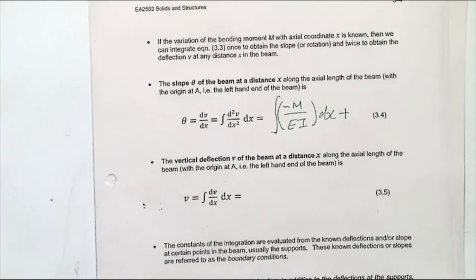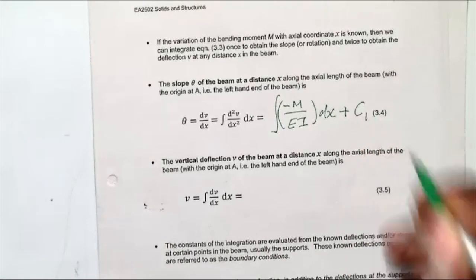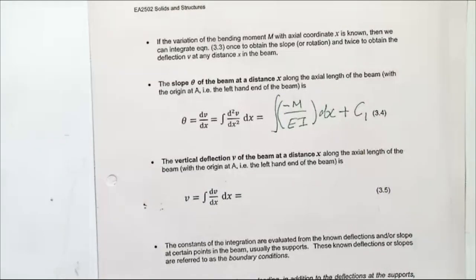When you integrate, I will have an unknown constant, which I'm going to call C1. Remember, our bending moment will depend on where you are along the length of the beam, as you will see when we start to use it.